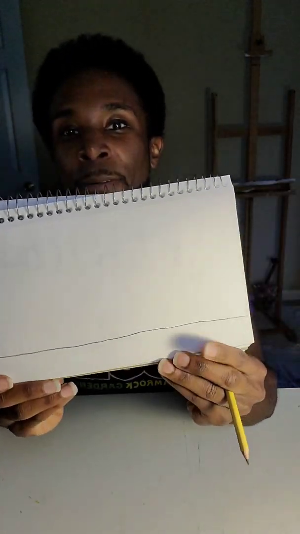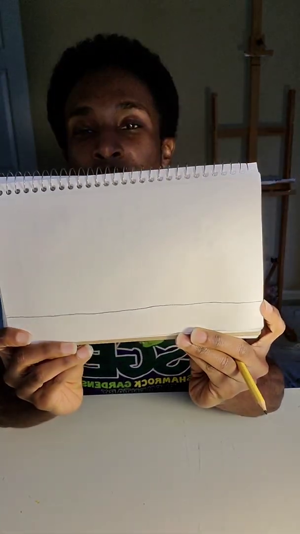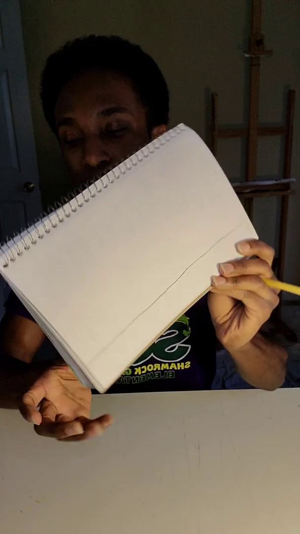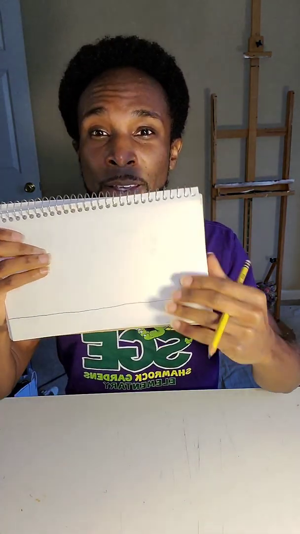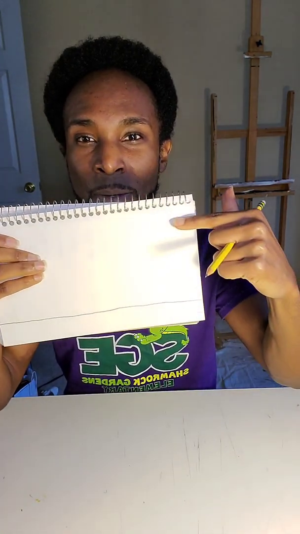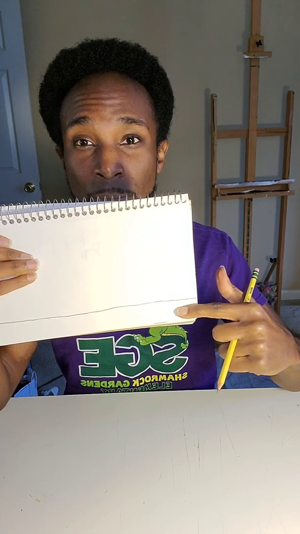So I just drew a line. Notice I did not use a ruler. It's just a nice line, okay? Now I'm gonna draw my first tree. The tree that lives on this line, and notice that this line, by the way, is at the bottom of my paper. It's not up here. It's toward the bottom, okay?